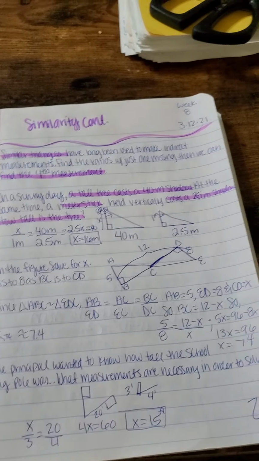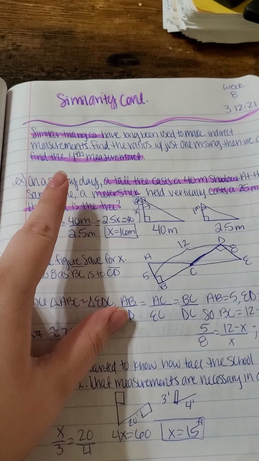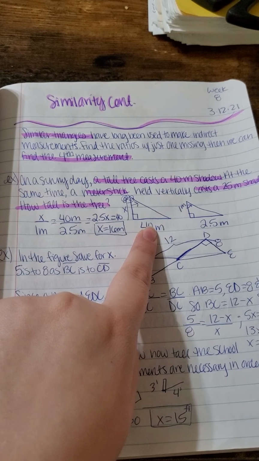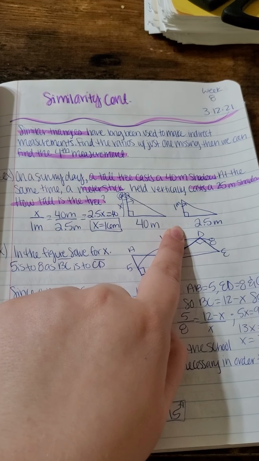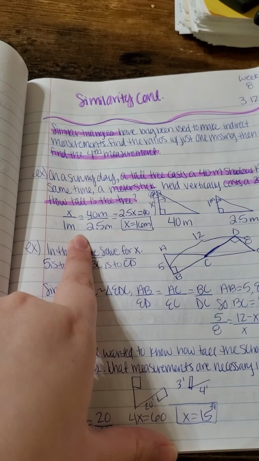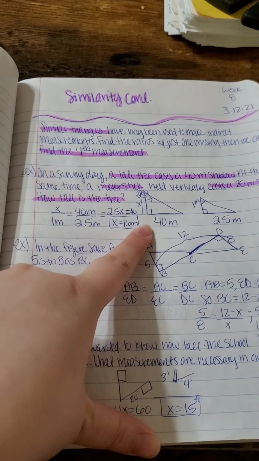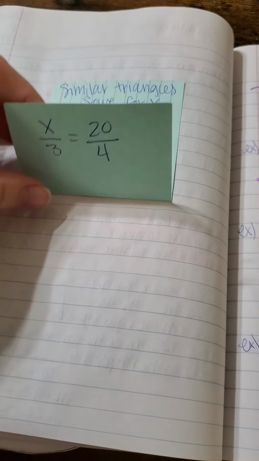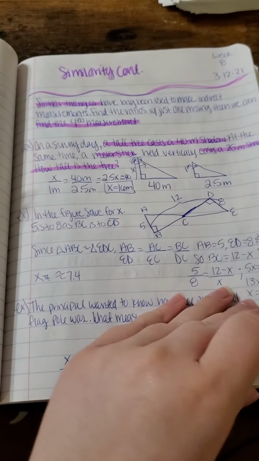This is more on similarity. These are similar triangles, for example. Here's a problem with a tree that casts a shadow of 40 meters and a person or a meter stick that casts a shadow of 2.5 meters. We set it up like a proportion and solve for x to get 16 meters, and that's how tall the tree is. Over here I have a similar problem and I have it solved on the inside just to help me remember how to work it.